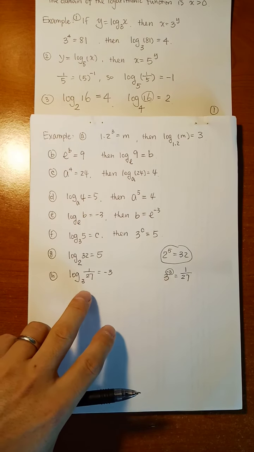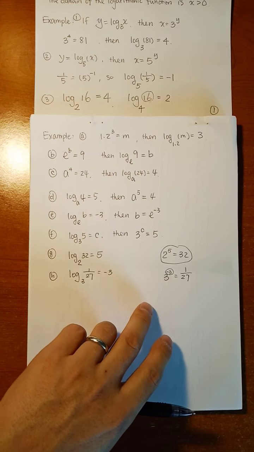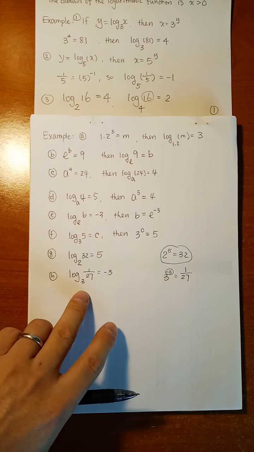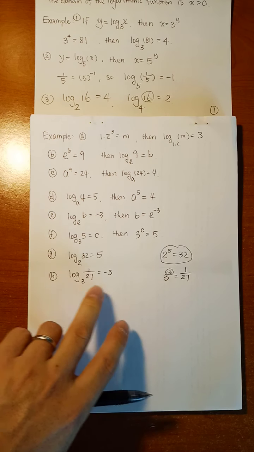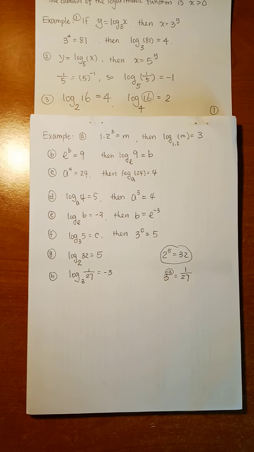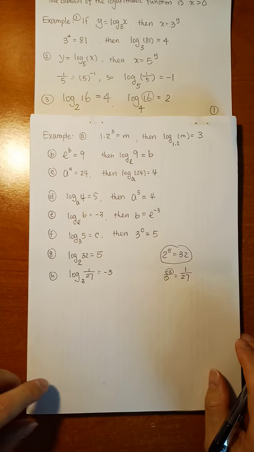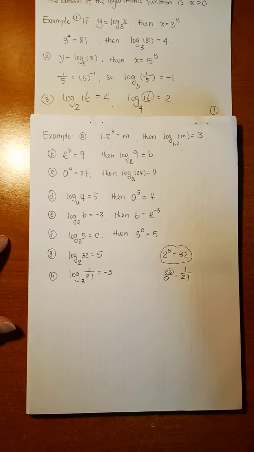So how to evaluate the logarithmic function? You have to go back to the exponential function and try to find the corresponding exponent, if it is possible. Okay, if it is possible.